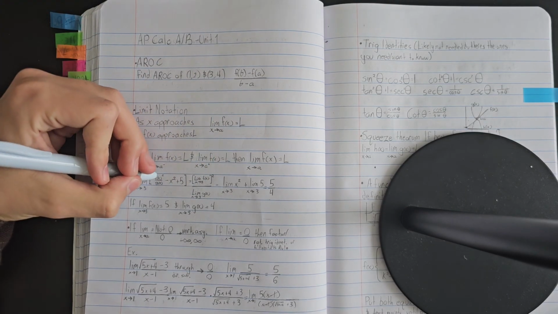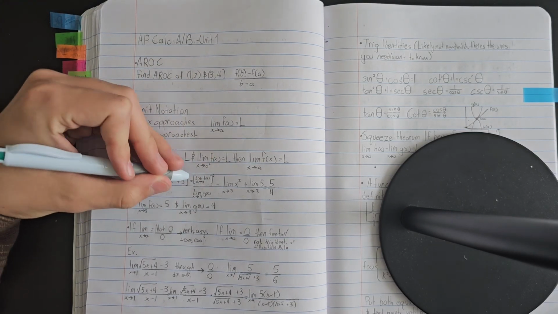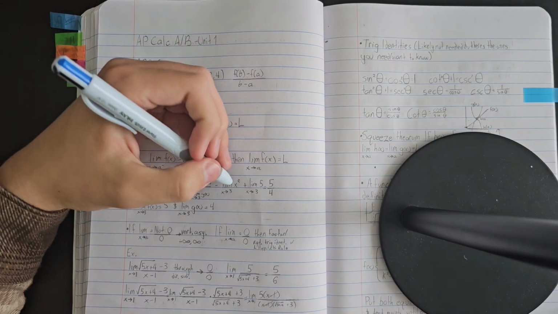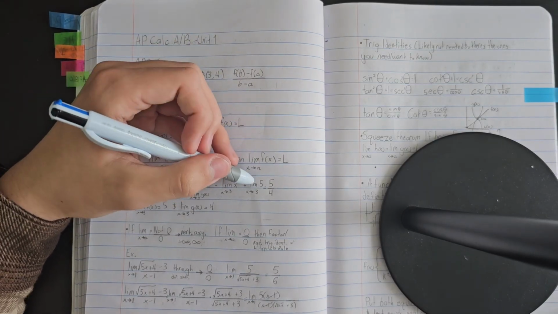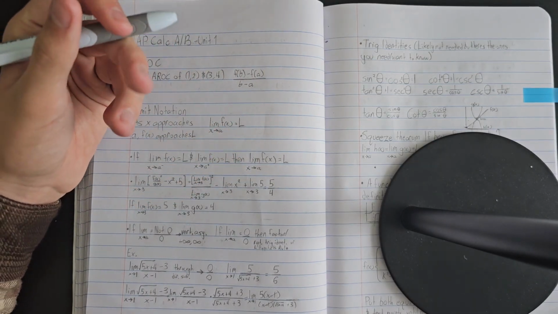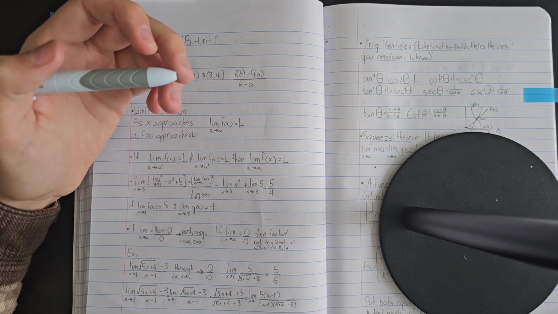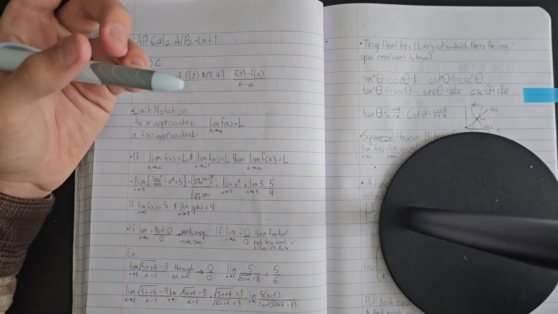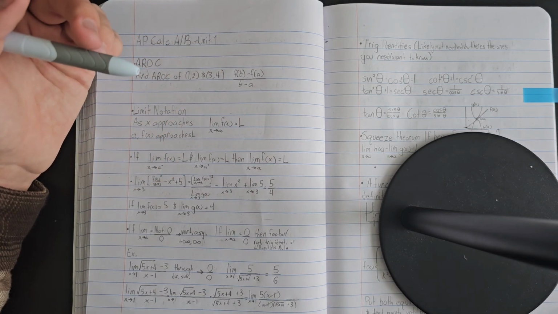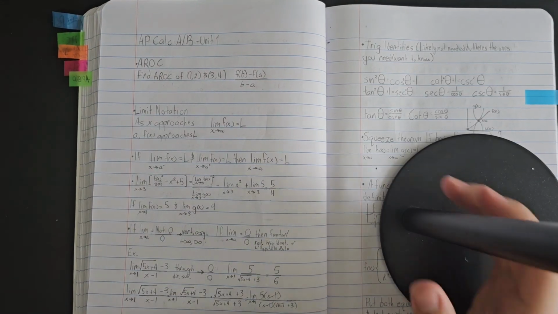Right? So you're just adding a limit to each one of these things. The limit of x squared as x approaches 3, the limit of 5 as x approaches 3. And with that one, it's just a y-intercept, so it's just going to stay as 5. Nothing is really changing with that one.